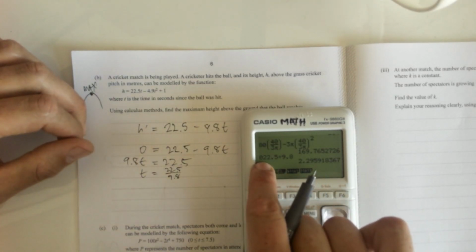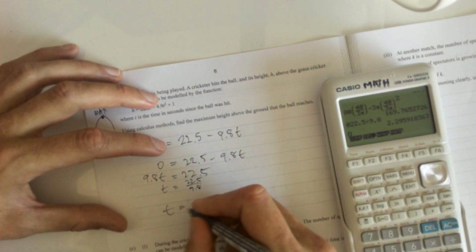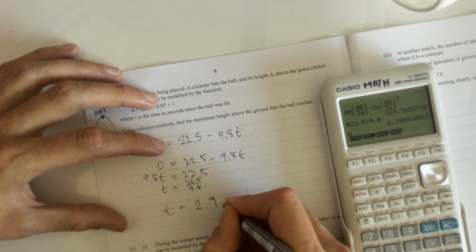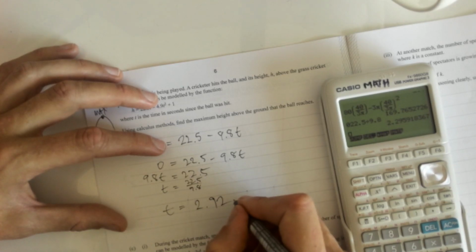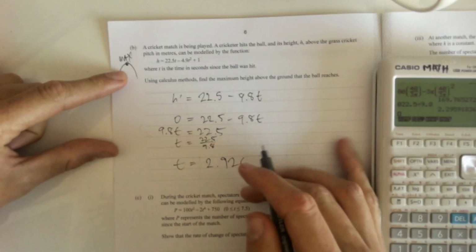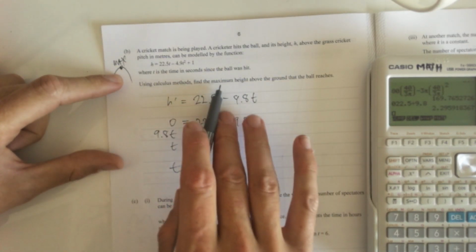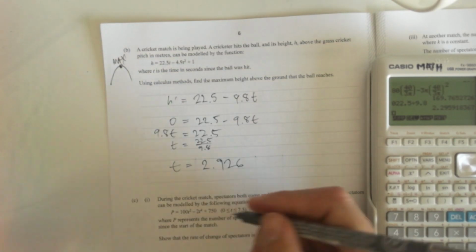Oopsies, does that matter? Nah. t equals 2.296. And then what are we in? Oh, maximum height. That's a time.